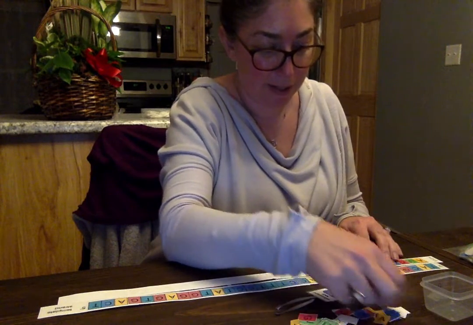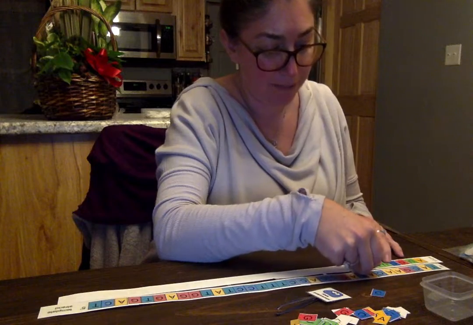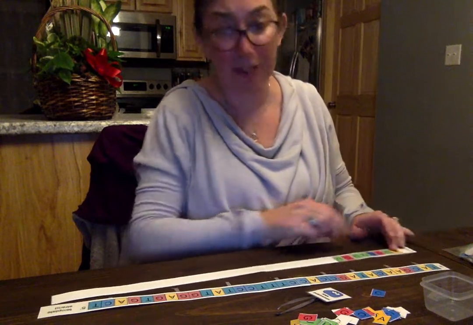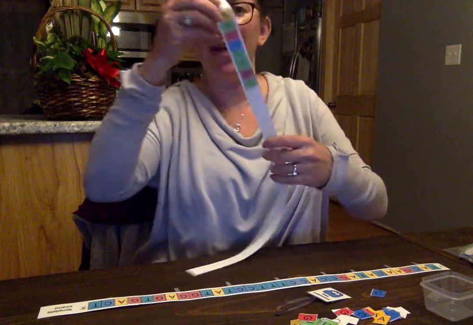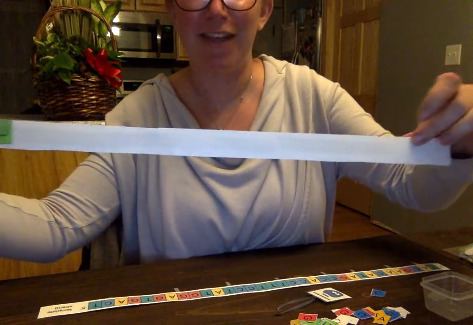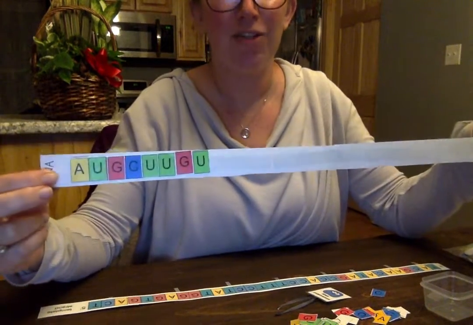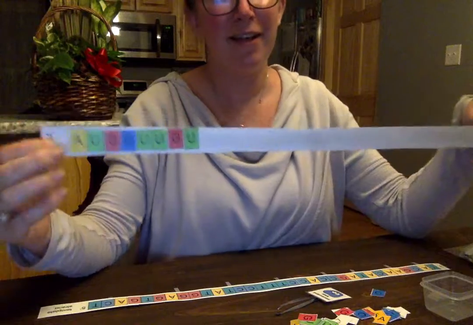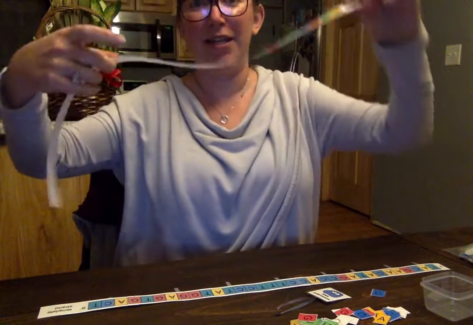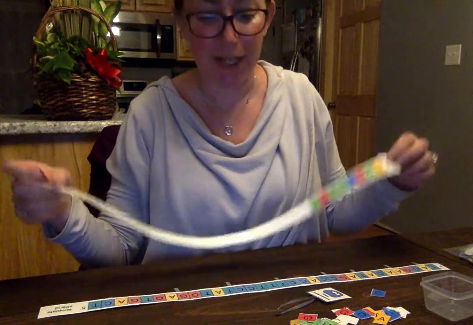I want to keep going here, but this is going to be a really long video if I do that. So essentially, I'm just going to do part of it. I've made part of my mRNA transcript here, and it will be the full length of this strip by the time you're done. Once you've made the mRNA transcript, transcription is done, and now it's time to translate our mRNA sequence into protein.